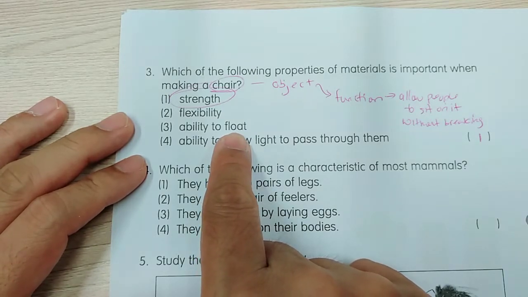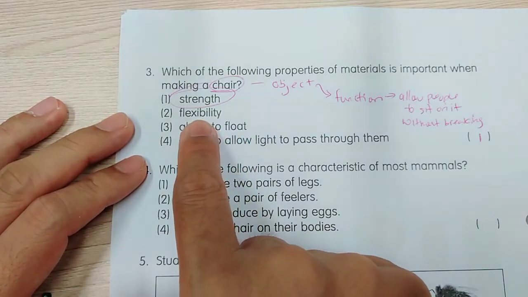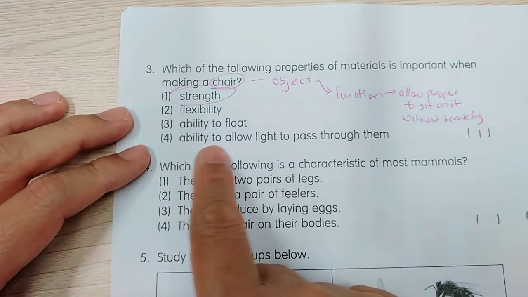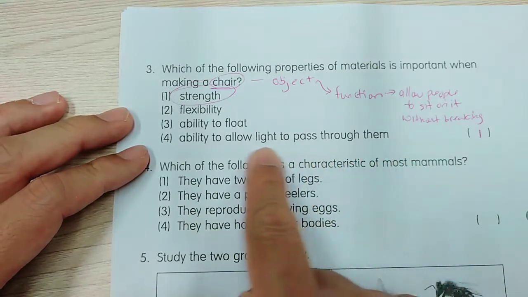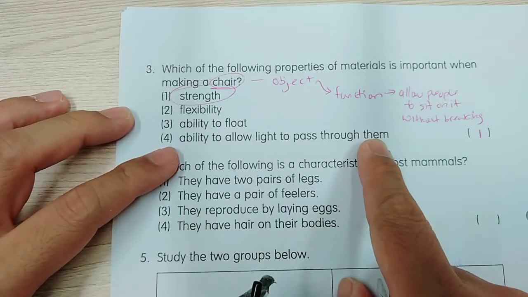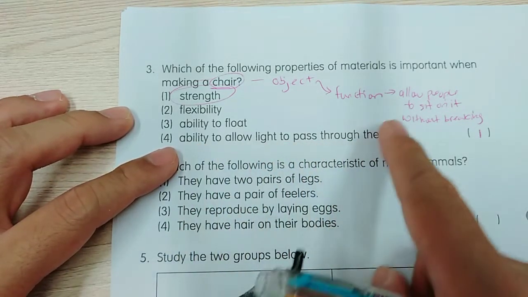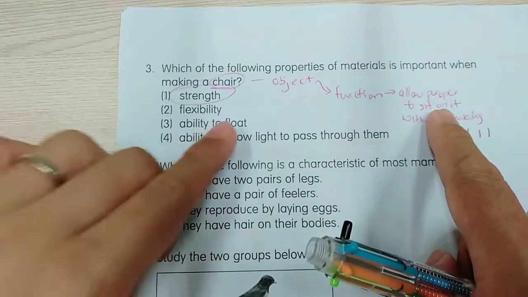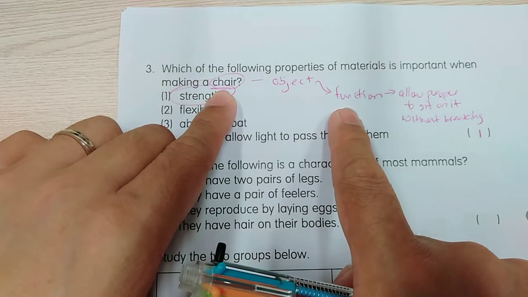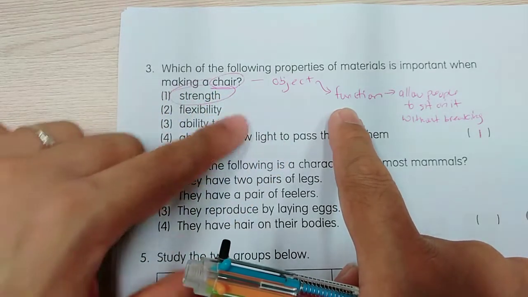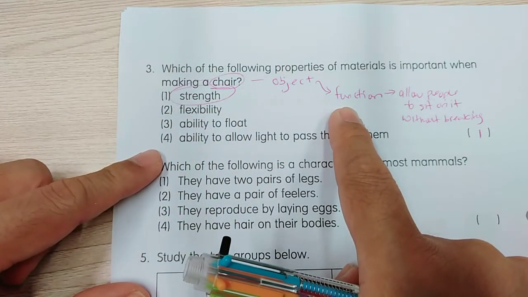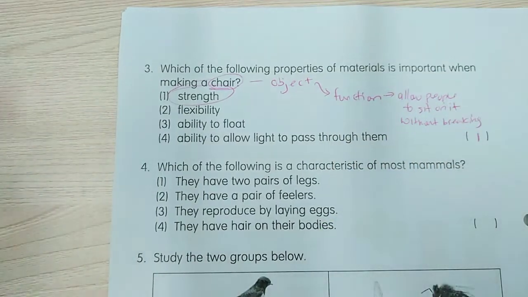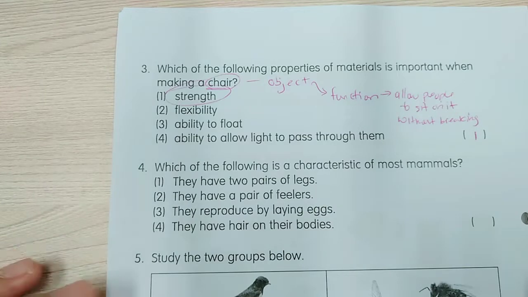Alright, a part of a chair could be flexible, but that is not the main function of a chair. There are chairs that are made of clear plastic that allow light to pass through. I've seen it at IKEA before. But that again is not the main function of a chair. So always remember when you see an object, think about its function and then think about the correct property that you should use so that this function can be carried out properly.